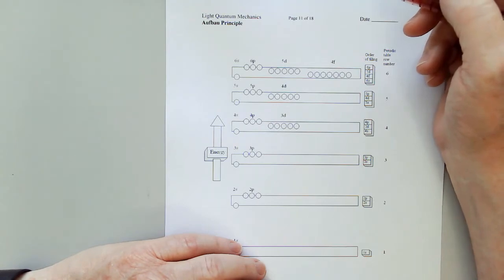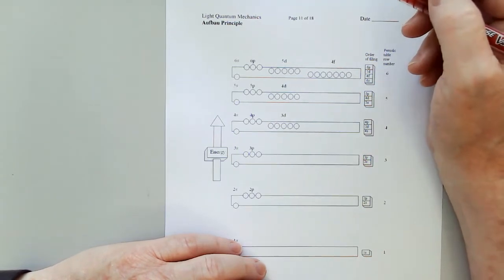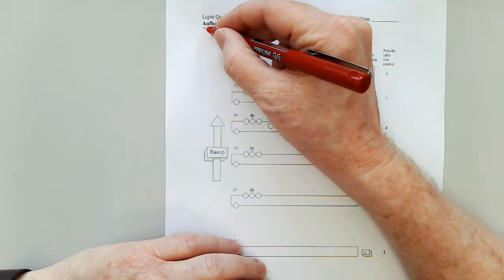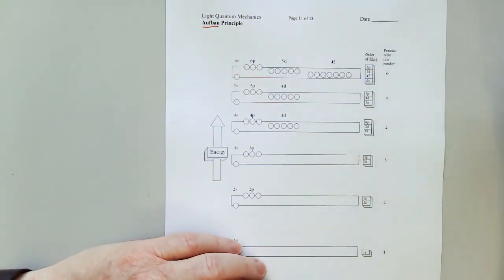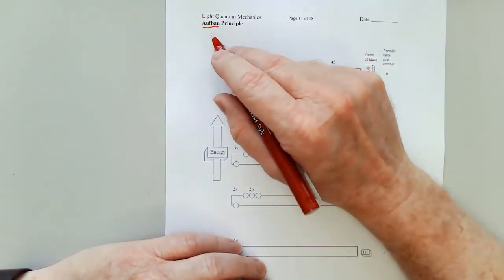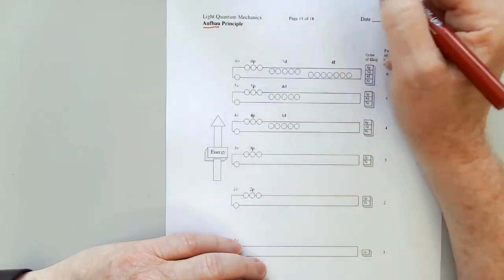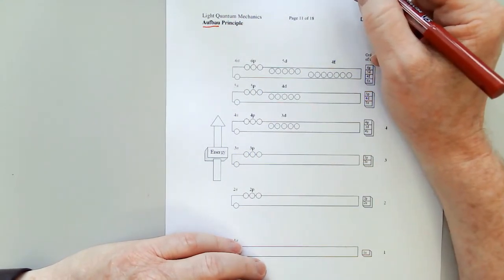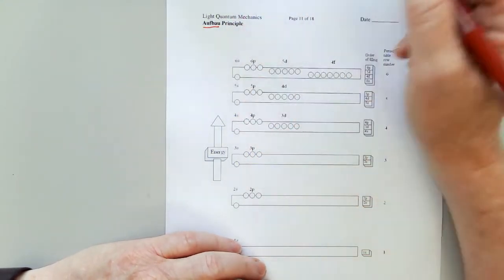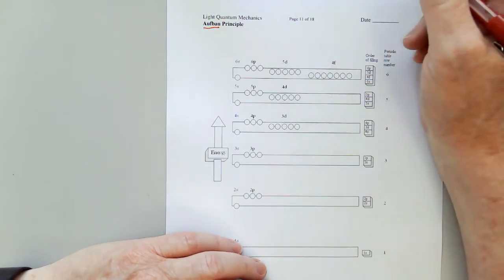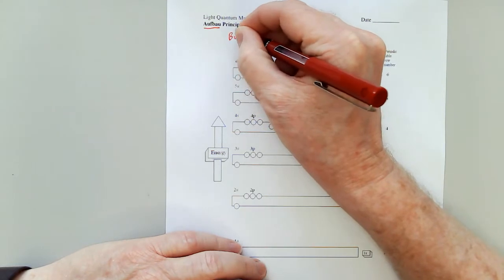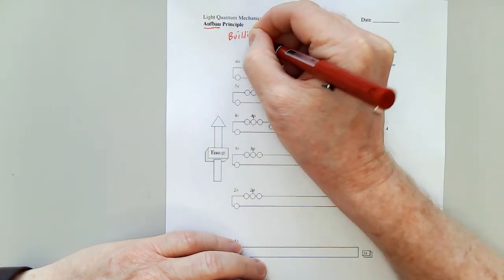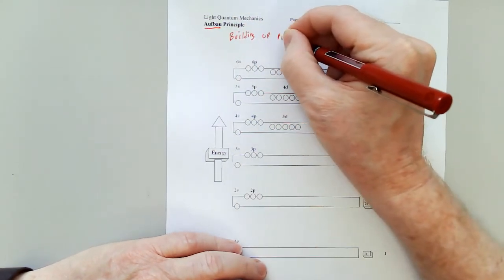Now, if you take a literal translation of the word as it's used today, Aufbau would actually mean construction. Okay, the building of new structures. And to add an E on the end of it would make it more the building up. But this is the way that it's been done since, I think, the 1930s, so it's not going to change. The building up principle.